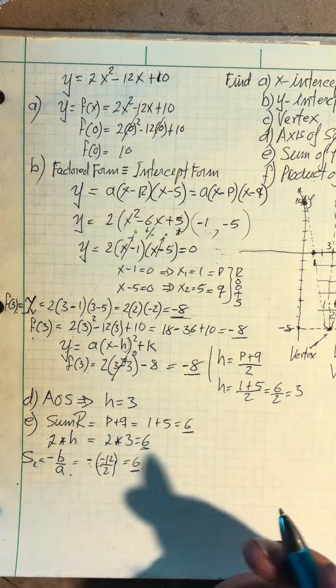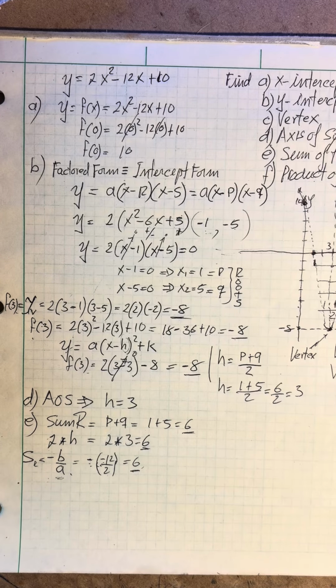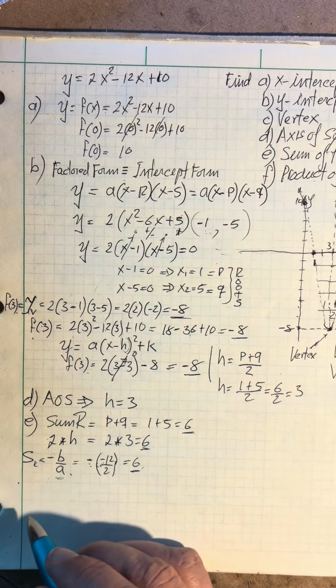That's the last possibility. The formula, I don't know where it comes from. I have to derive that, but I'm not going to do it here.